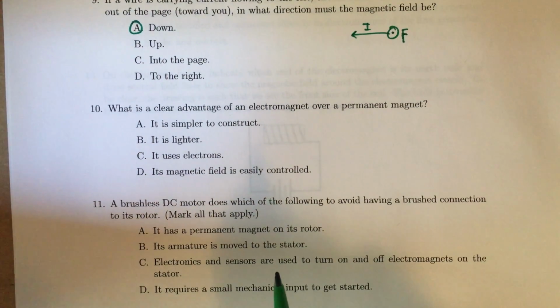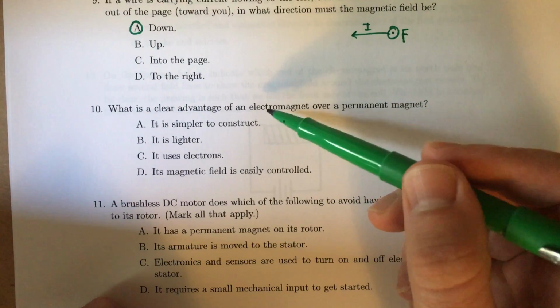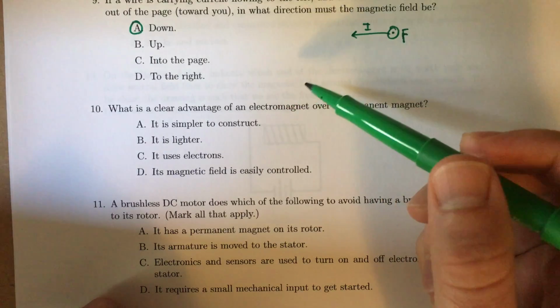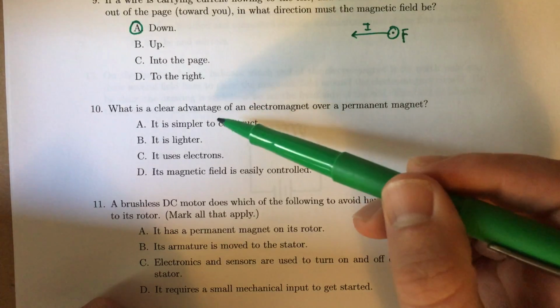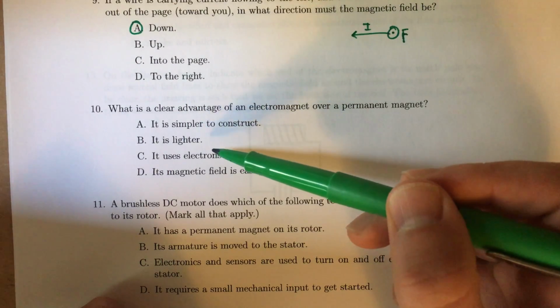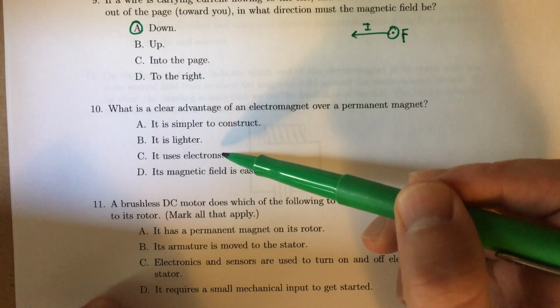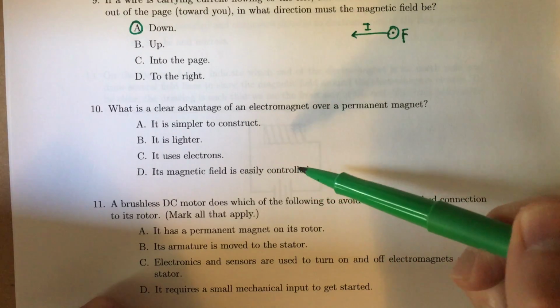What is a clear advantage of an electromagnet over a permanent magnet? Simpler to construct? Not really. A lot of coiling of wire and whatnot, okay? Lighter? No, not for most electromagnets. They have an iron core, which is just as heavy as any permanent magnet material. It uses electrons. Sure, but why is that an advantage? Its magnetic field is easily controlled.